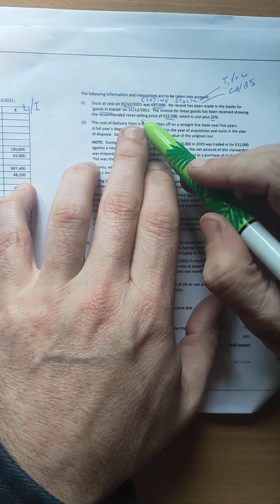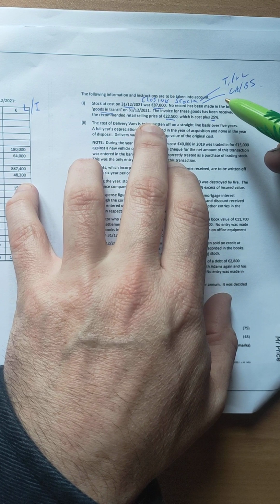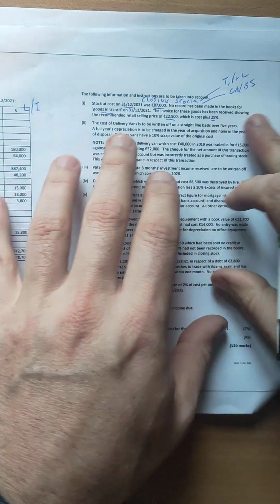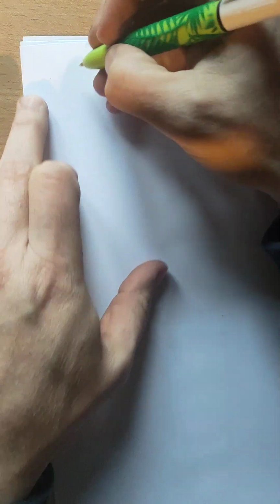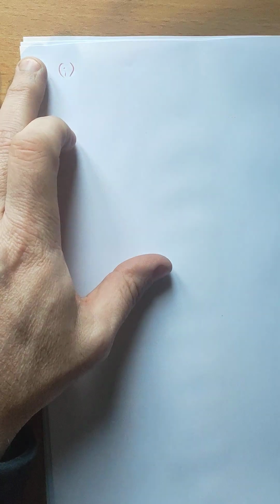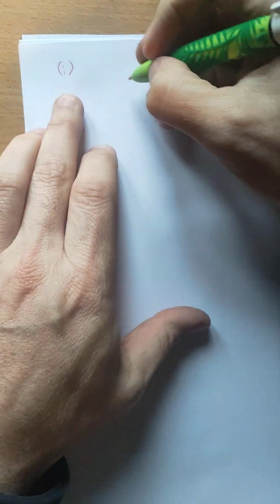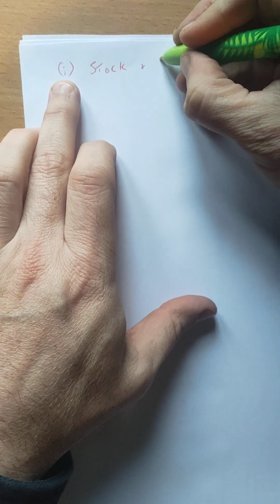The thing with stock is that it has to be valued at the lower of cost and net realisable value. Net realisable value is just a way of saying how much you can sell it for. So what we need to do is a little working to tidy this up. If we get a little page, this will be working one. I'm basing the workings on the points of the question here, so I'm going to call this stock and goods in transit.